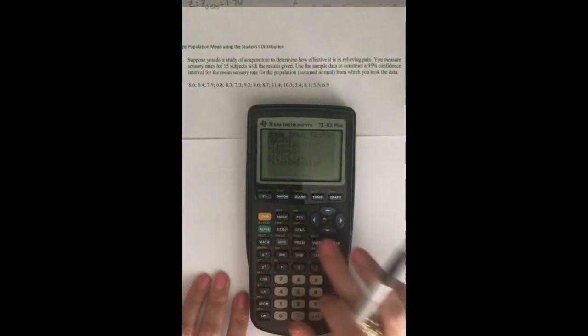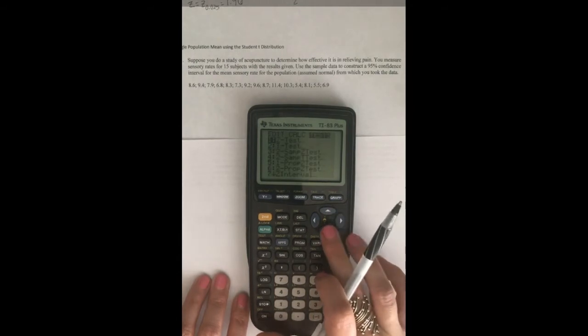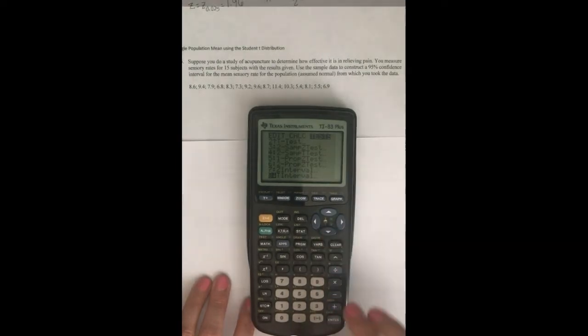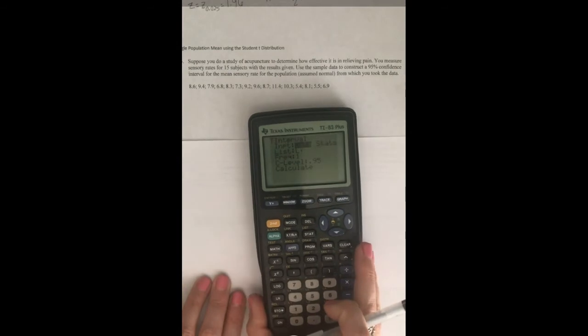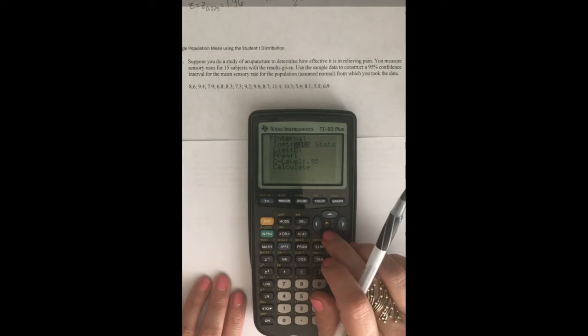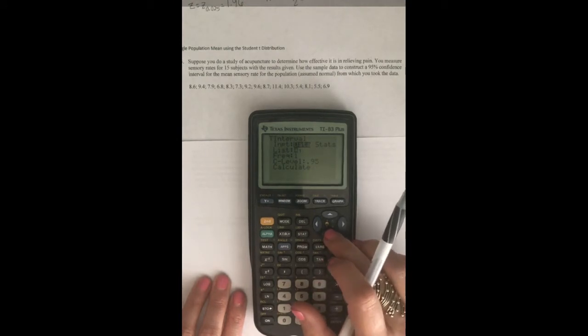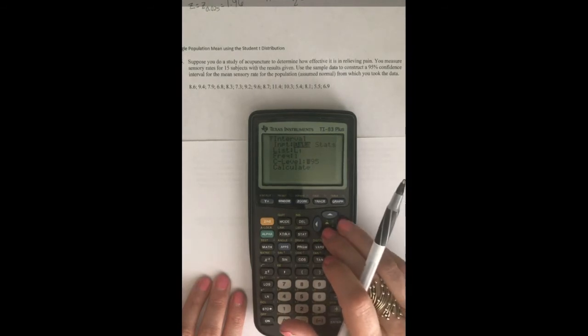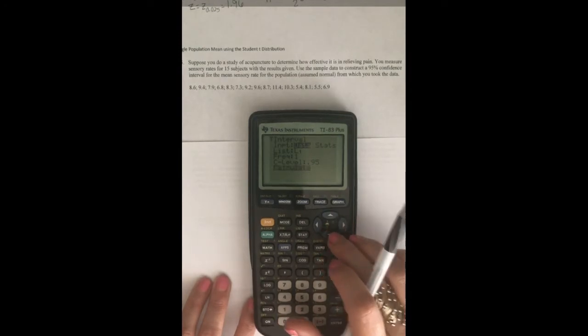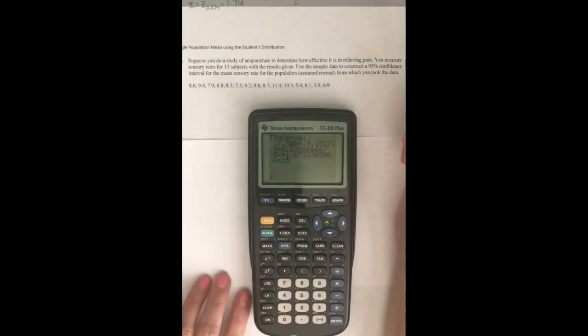Once you've done that, you're going to hit Stat again, go over to Tests, and then we're going to go down to the T interval. Okay, the T interval. You're going to hit Enter. You want to make sure this time we want data highlighted. Okay, we're going to pull from list 1, frequency of 1, and our confidence interval is 0.95, a 95% confidence interval. So then we're going to go down to Calculate and hit Enter, and then it comes up with our answer.